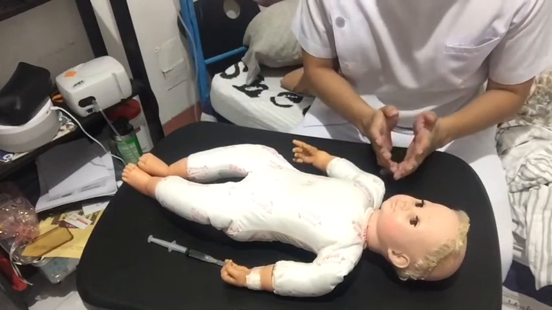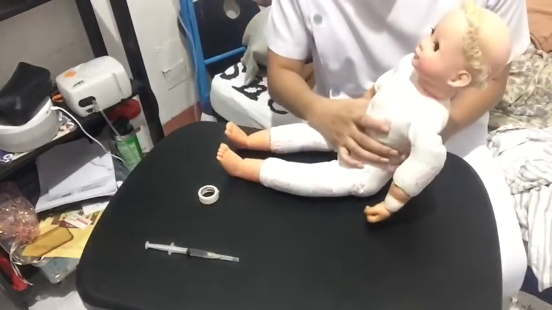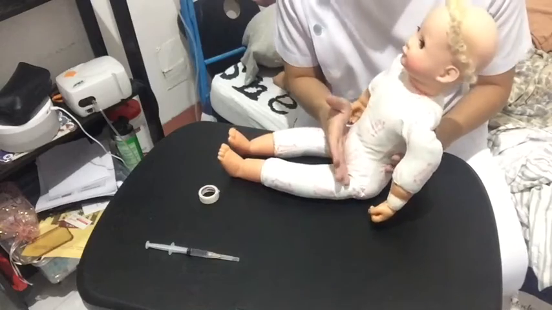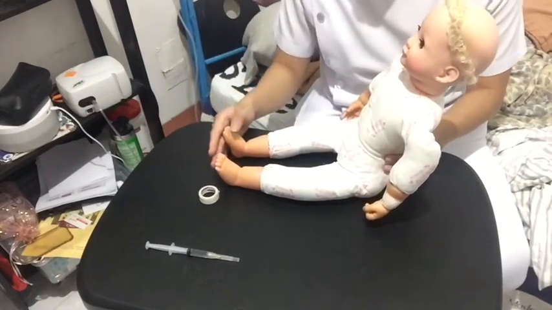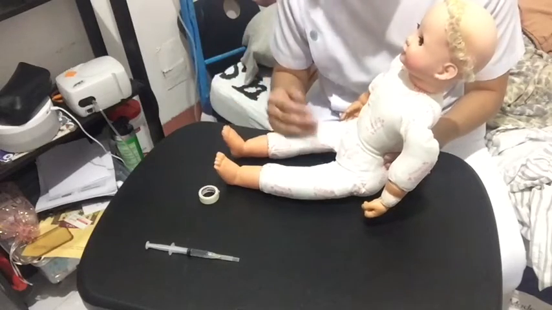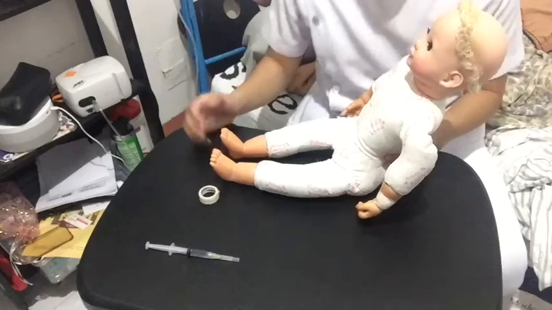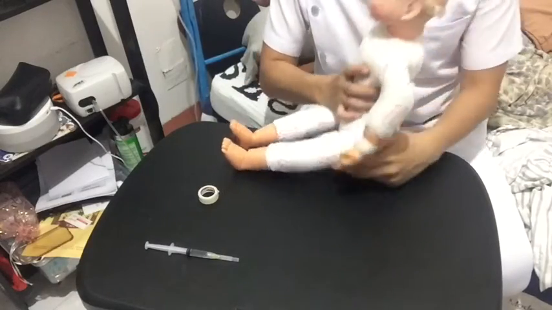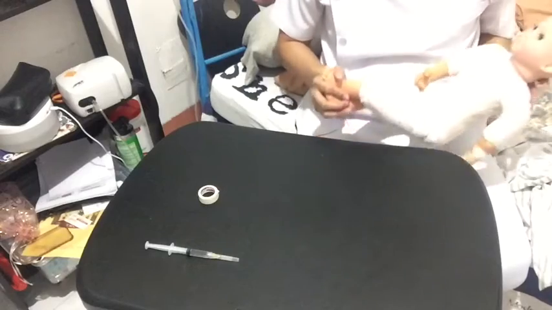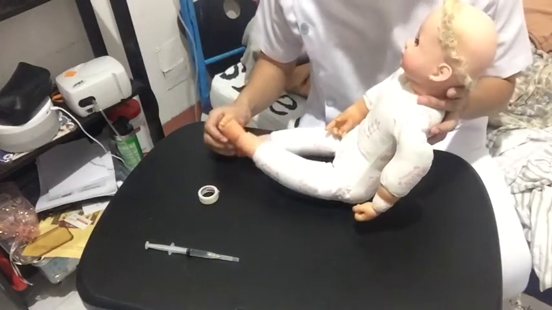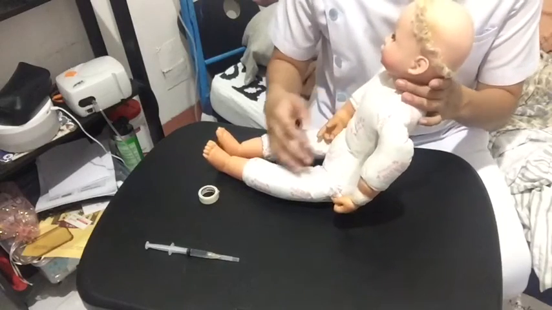Now, on the next procedure, we're going to be placing the client in a seated position, more preferably a semi-Fowler's position. But since this is a baby, we can assist the baby through this position. The purpose of this is to help with lung expansion, because when seated the lungs can function properly.